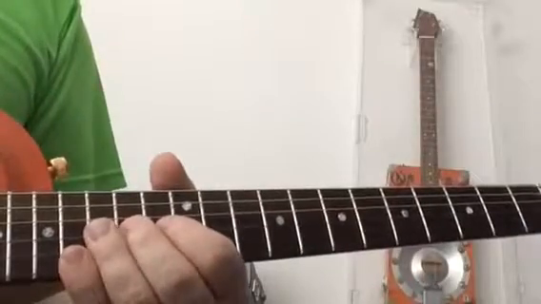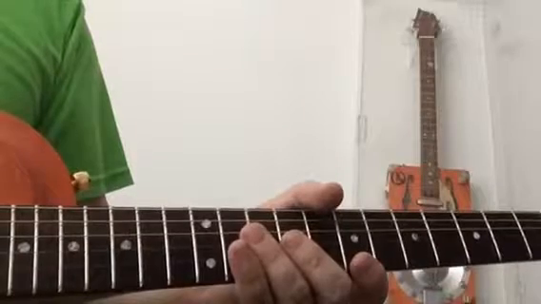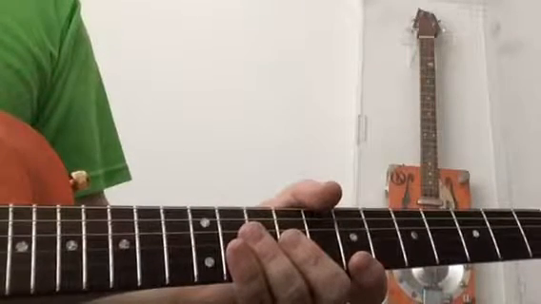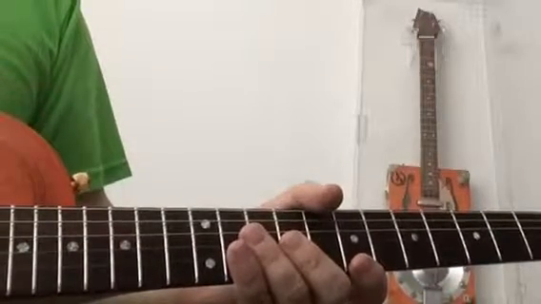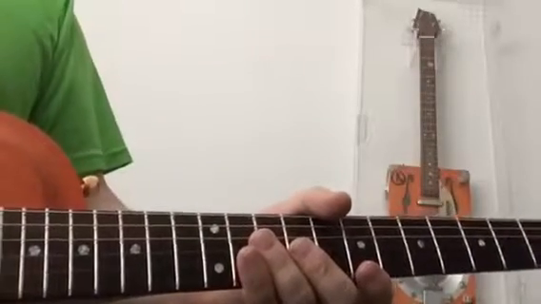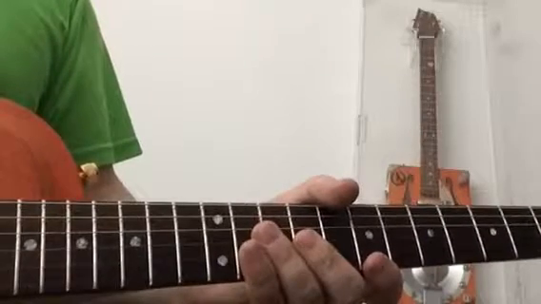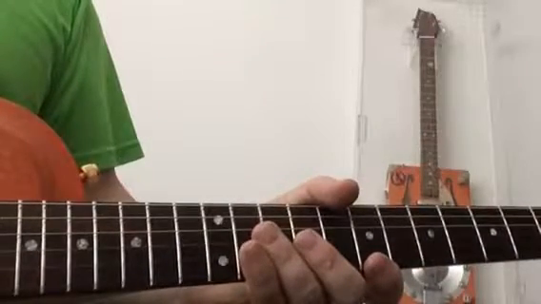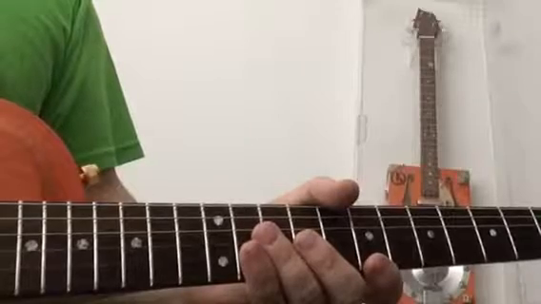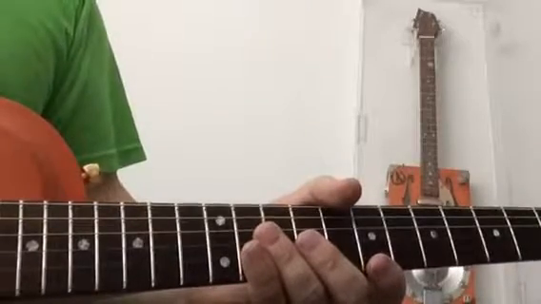And I also want to illustrate how we can introduce modal concepts into our playing as well. So it's a blues track, but we're not just stuck with the blues, we're not just stuck with the minor pentatonic or the natural minor scale or whatever.